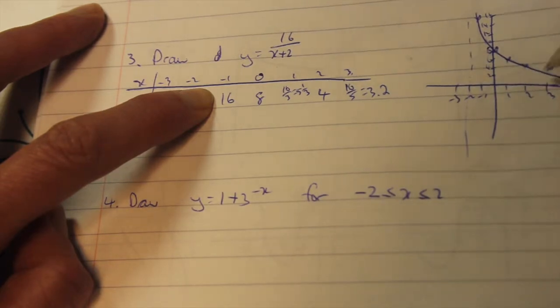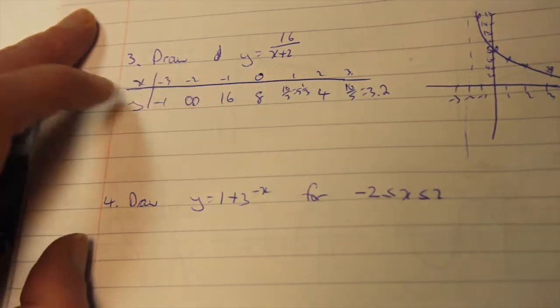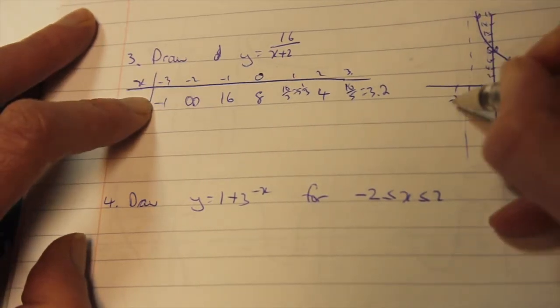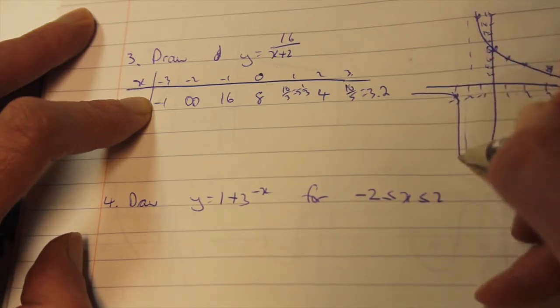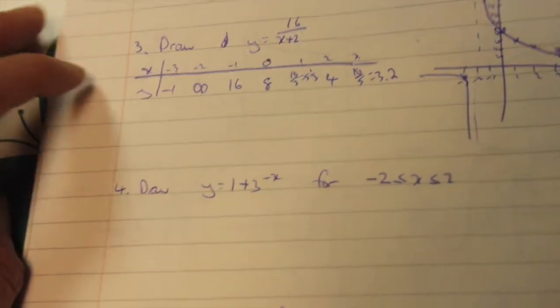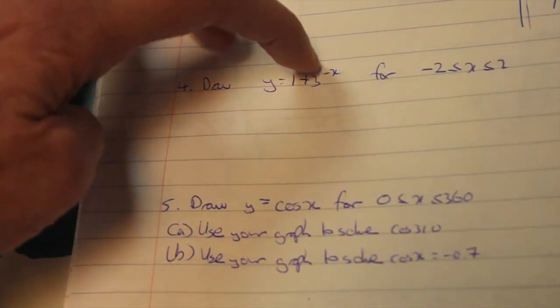You can see what's going to happen with that graph. Because I know the reciprocal shape, I'm happy enough. Minus 3 goes down to minus 1, which is here. And again, because I know the reciprocal shape, it's going to be something like that. Now, number 4, it's an exponential graph.